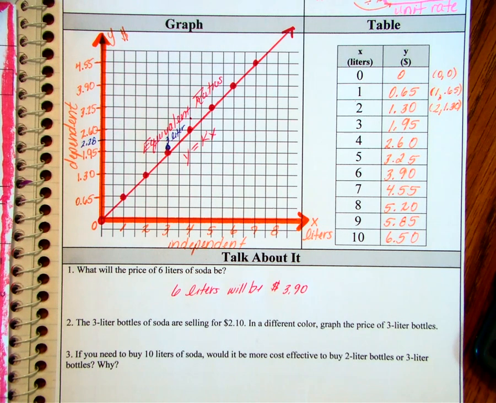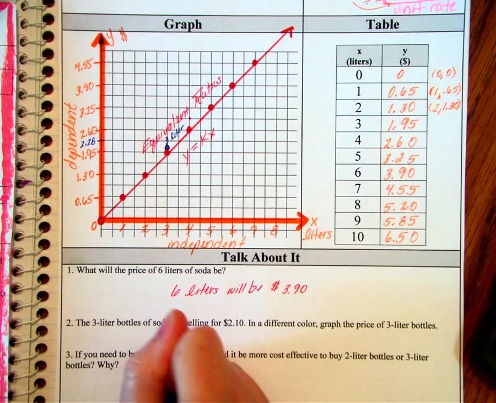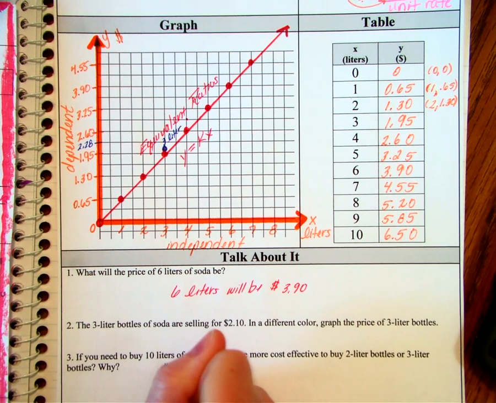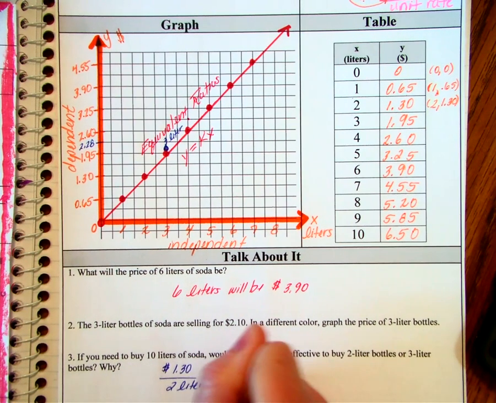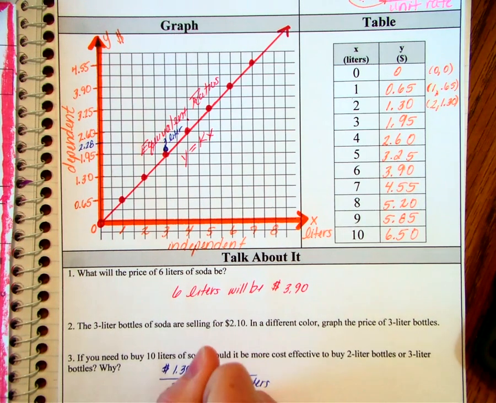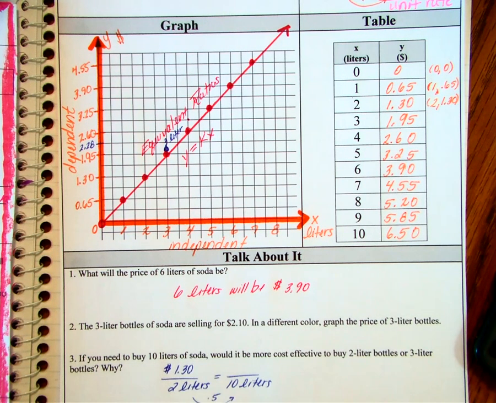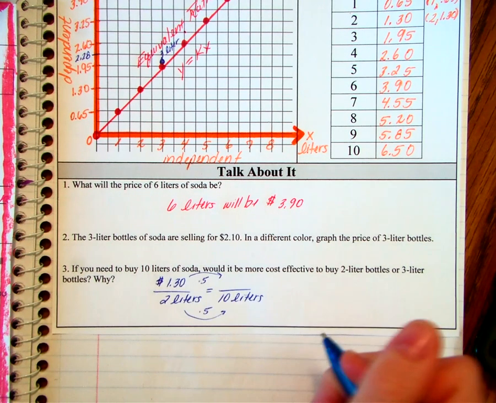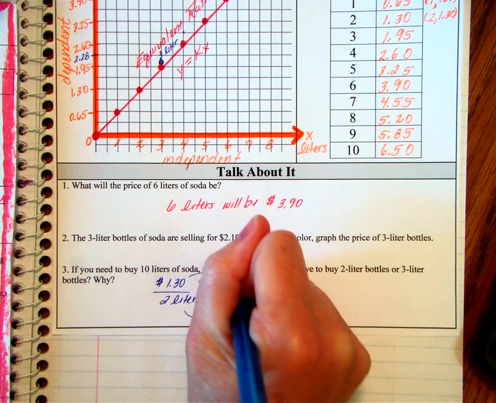If you need to buy 10 liters of soda, would it be more cost effective to buy 2-liter bottles or 3-liter bottles? Why? My instinct says 2-liter bottles. Let's see. For every 2 liters, it's $1.30, and we want to get to 10 liters, I would have to multiply by 5 by scaling up. Multiply by 5. So that would be $6.50.